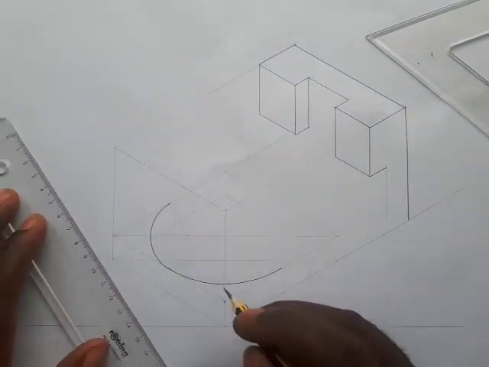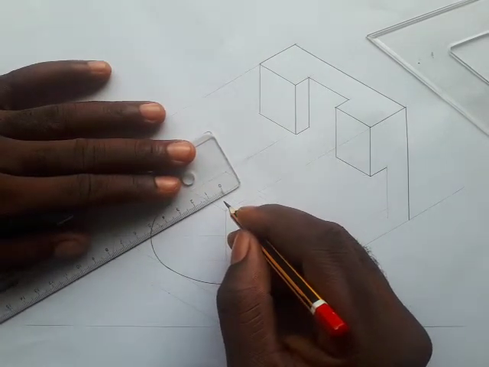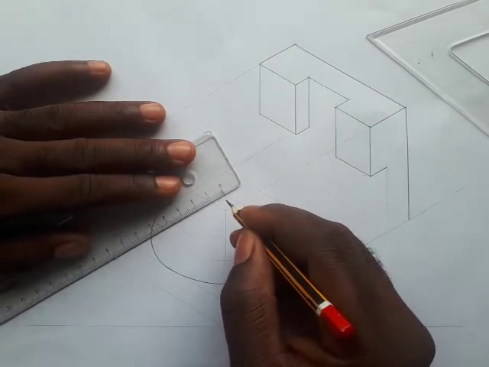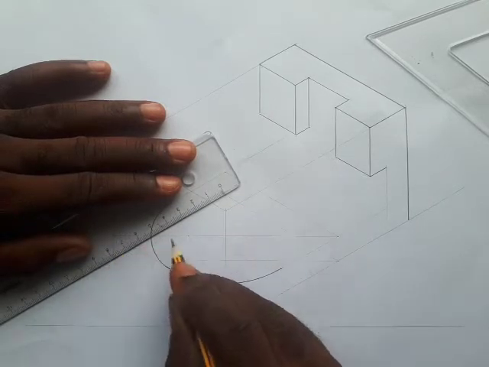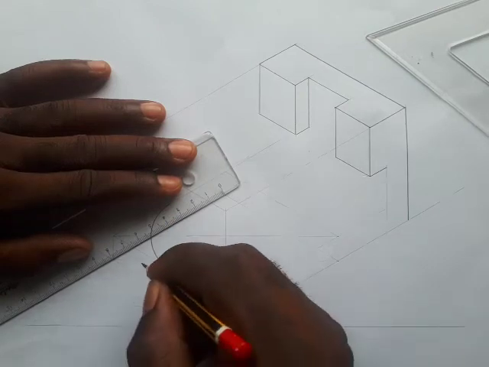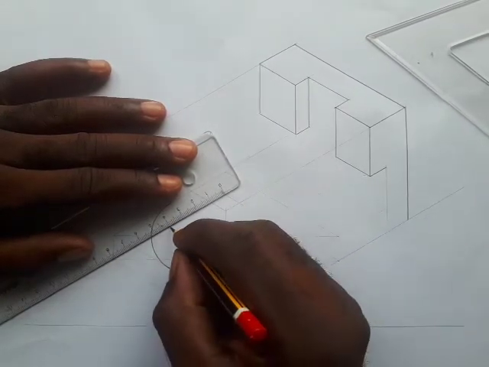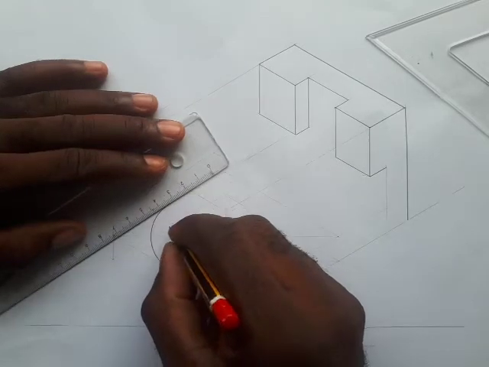All right. Now let me also look for the half at the bottom here. Now there is another way to go about this to be a little bit fast. All you have to do is transfer every point that you used in drawing this arc on the top. You transfer them to the bottom. Okay, it's still the same thing, but for clarity purpose, I'm just going through this route.